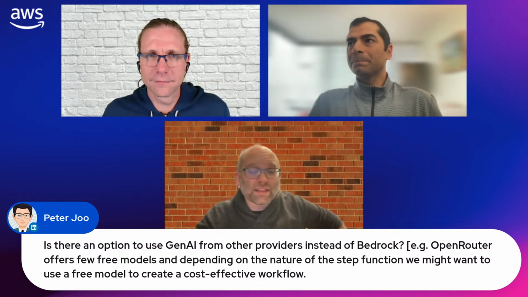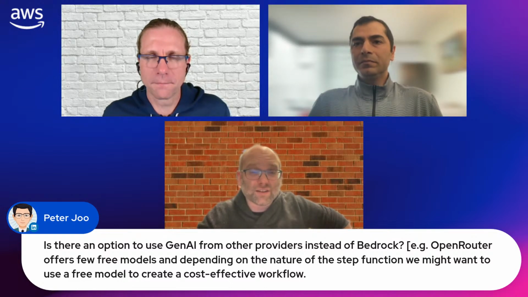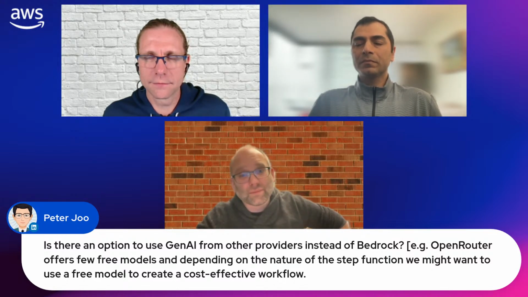Yeah, one thing I want to add to that is a common pattern that we're seeing. You can call directly from the workflow, or in some cases, building these prompts and handling the response can be quite complex, and so we see a lot of customers using Lambda for that directly. And from Lambda, you can obviously call any endpoint. So you're not restricted to just using Bedrock, either from Step Functions or from Lambda when you're building. Yeah, you do have the flexibility.